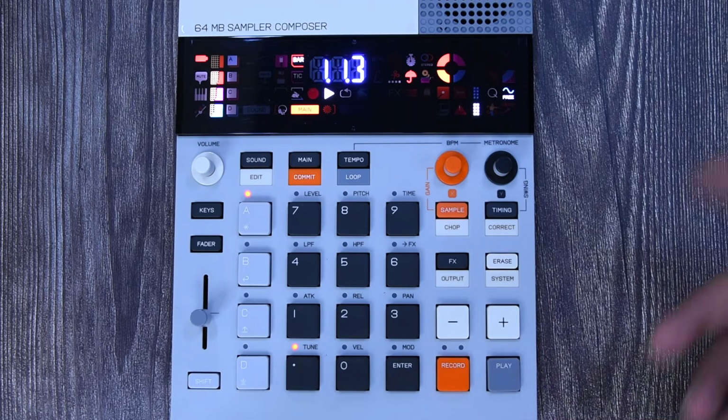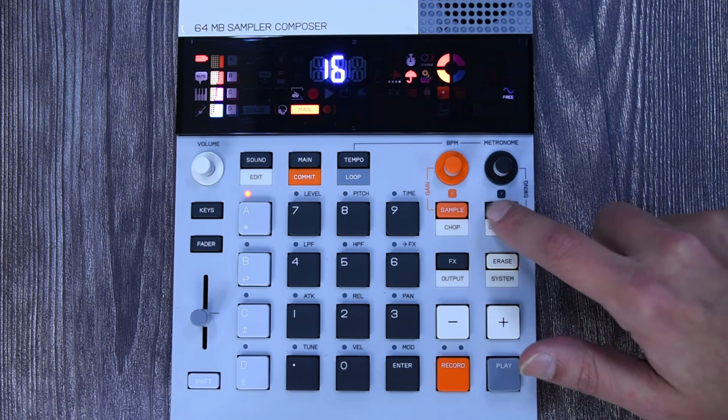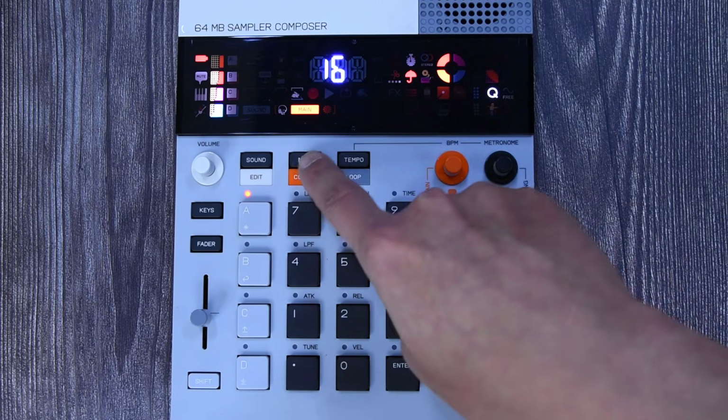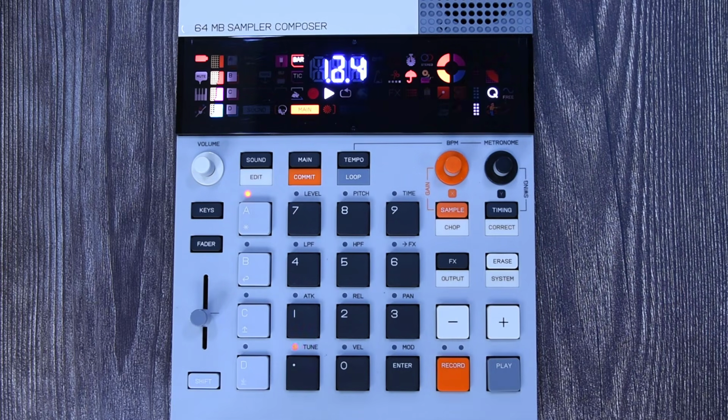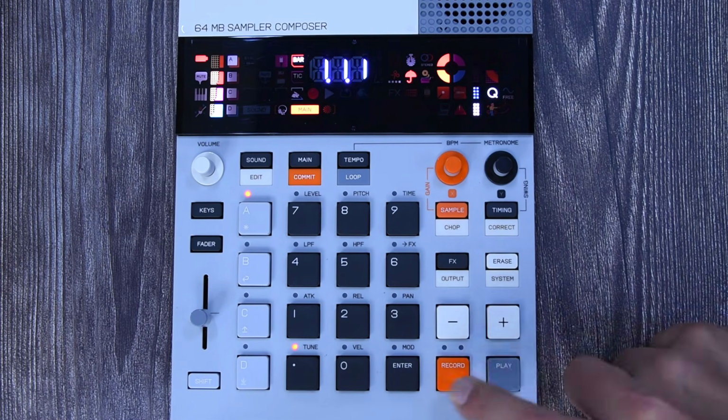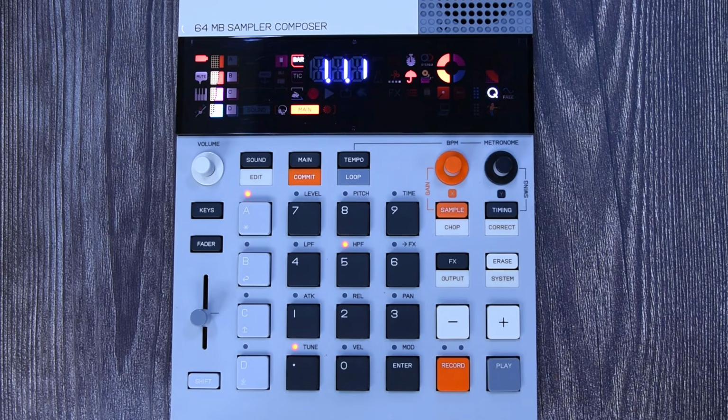All right, so I'm all the way back to the beginning. I'm going to be changing the timing to quantized. That's fine. And I'm going to get out, go to main. And if I play it back again, we have the kick and the snare. So what I want to do is record, maybe go all the way to the beginning, and record right there a hat at the beginning of the bar.